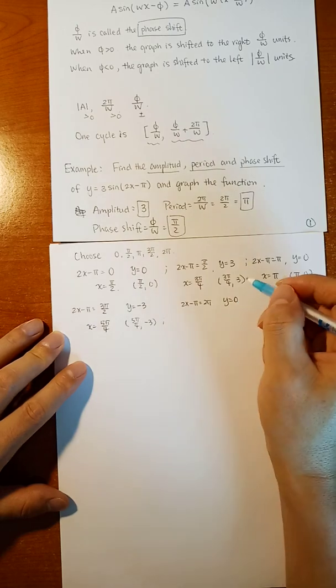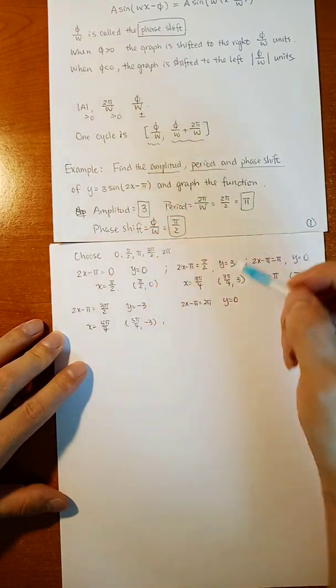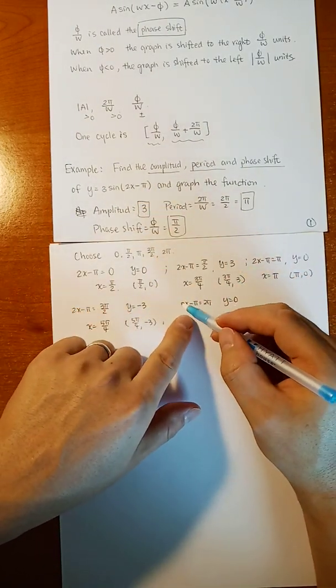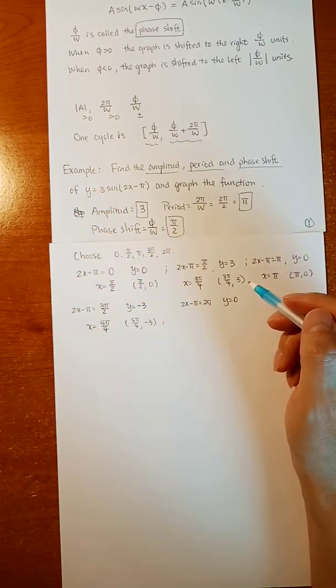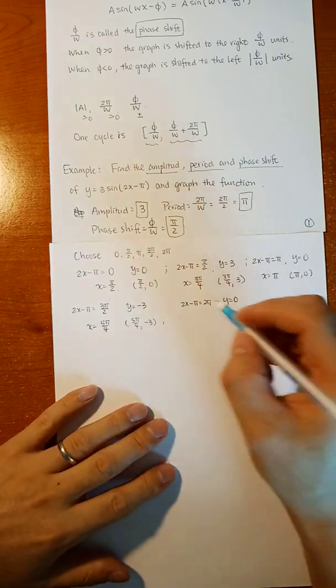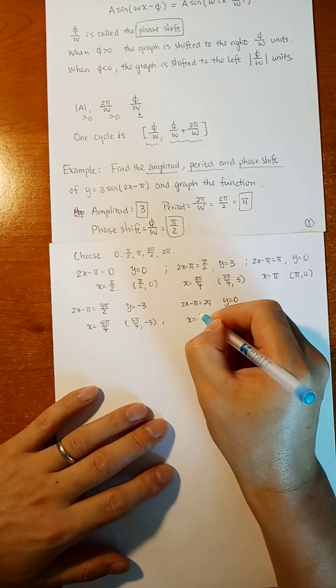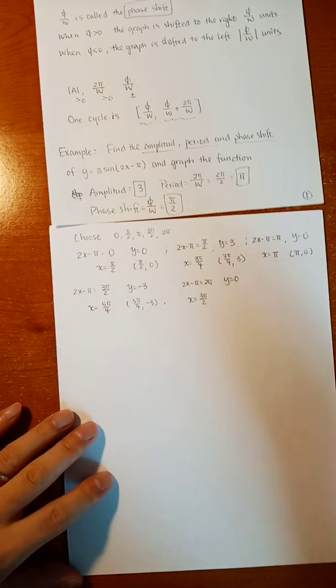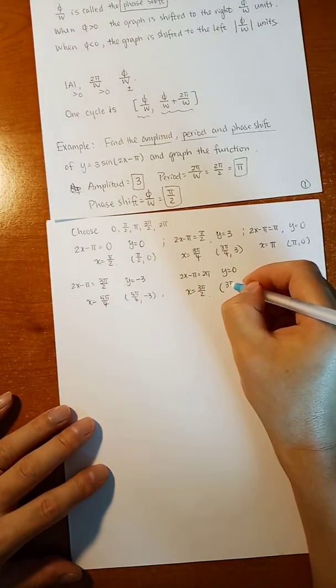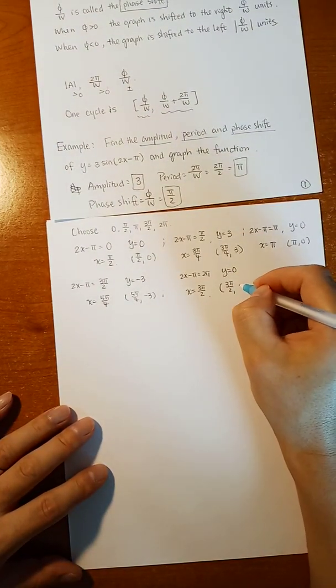Y is equal to 0 again. Sine 2 pi. You see, this 2 pi is the value of the combination, so it's the input. Sine 2 pi is 0. So y is 3 times 0, 0. And here x is 3 pi over 2. Okay, so we got 3 pi over 2 and 0.